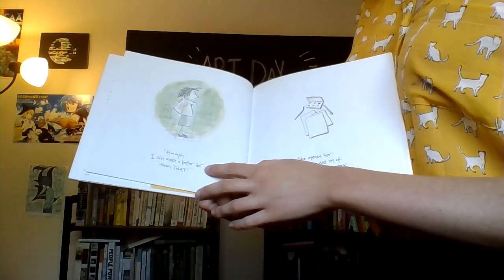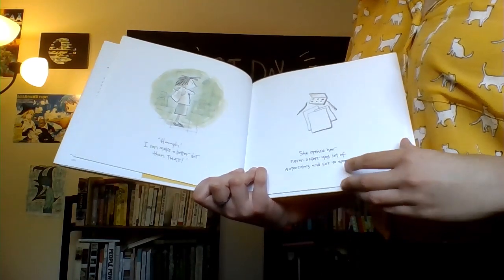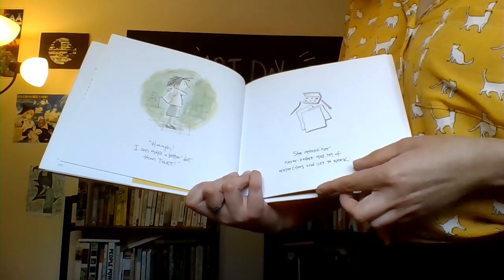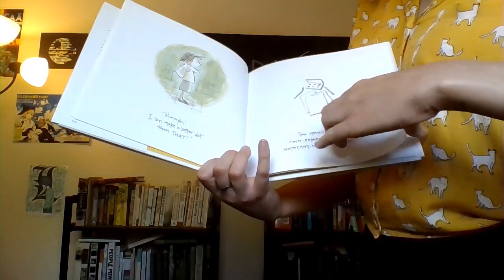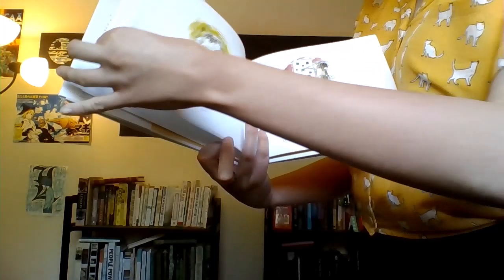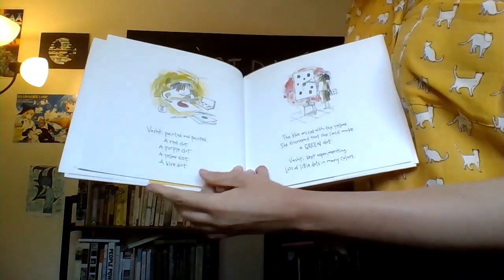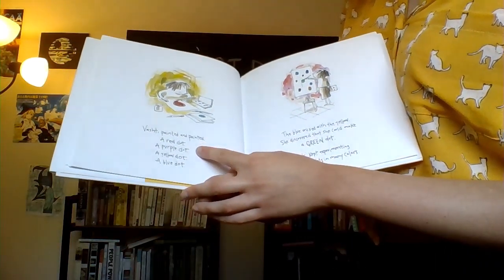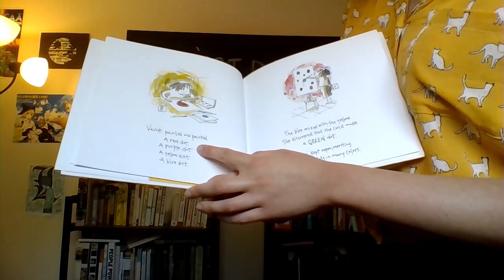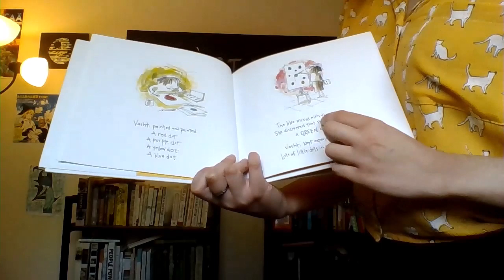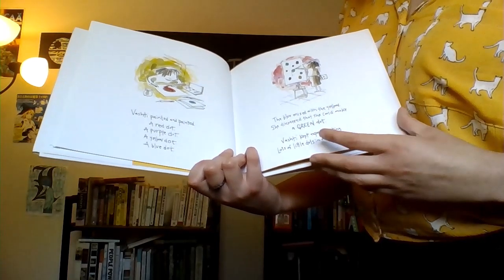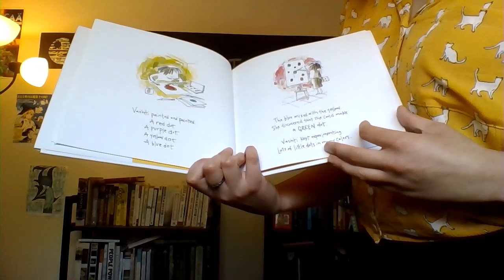I can make a better dot than that." She opened her never-before-used set of watercolors and set to work. Vashti painted and painted. A red dot, a purple dot, a yellow dot, a blue dot. The blue mixed with the yellow, she discovered that she could make a green dot.